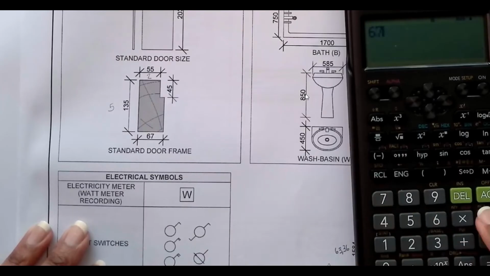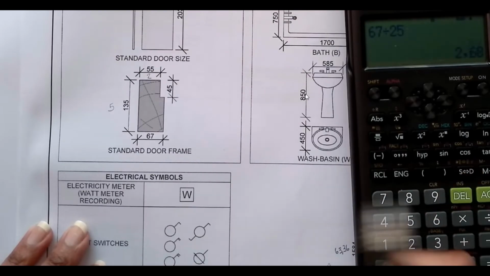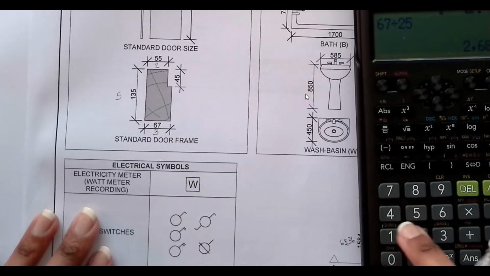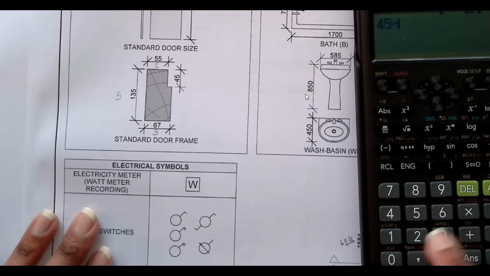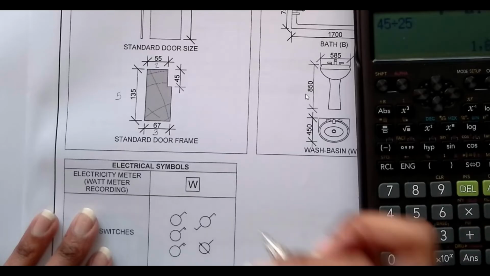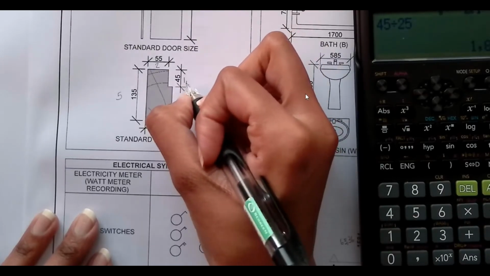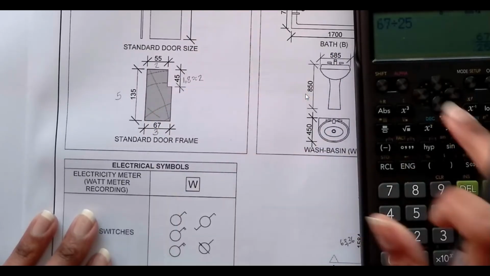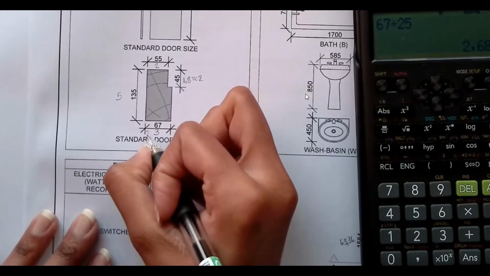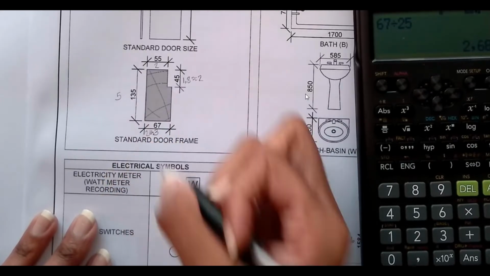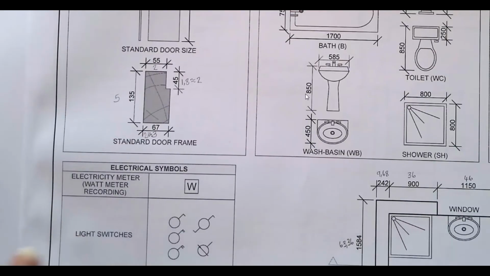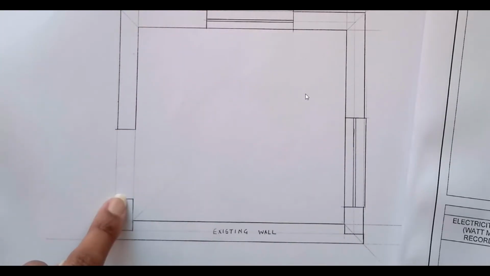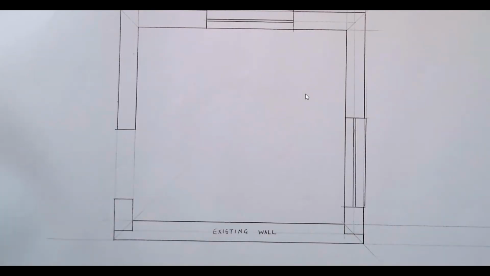This will be 2. I will make this 3. Then my 1,8, which is 2. Even this 3, it was 2,6, which I rounded off to 3. So these are my conversions.